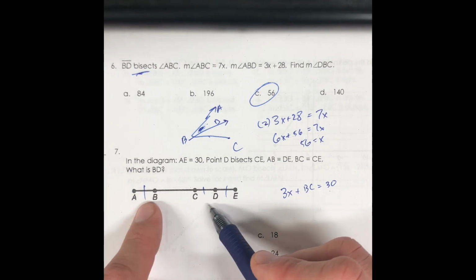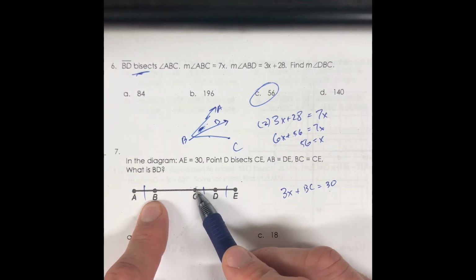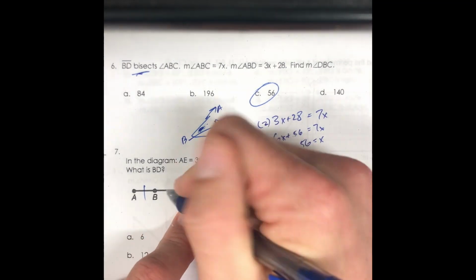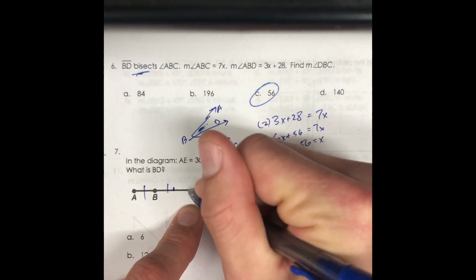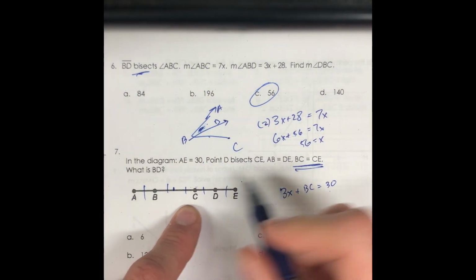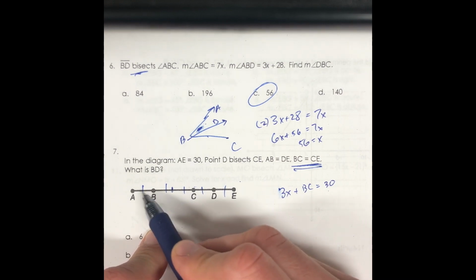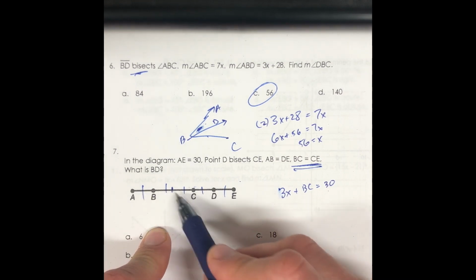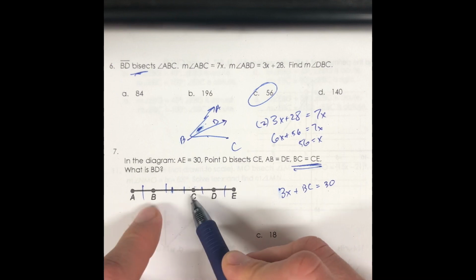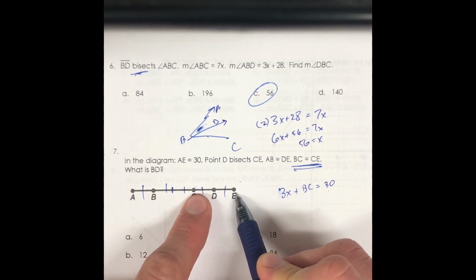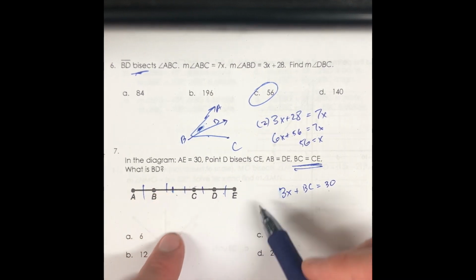BC equals CE. So there's really another point here and here. This is key in that you can really just break it down into this segment. This equals this just means that it's two of the same segments.